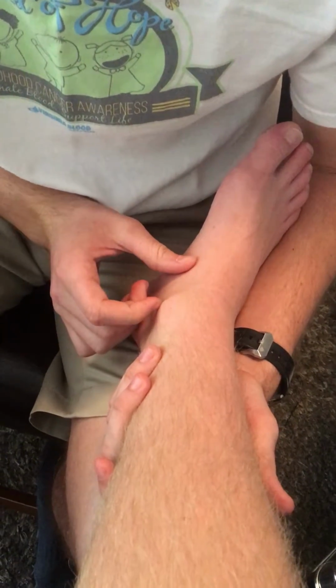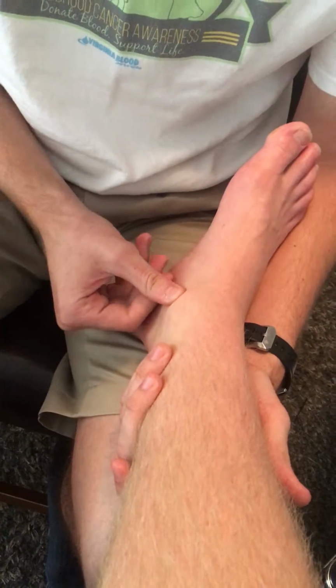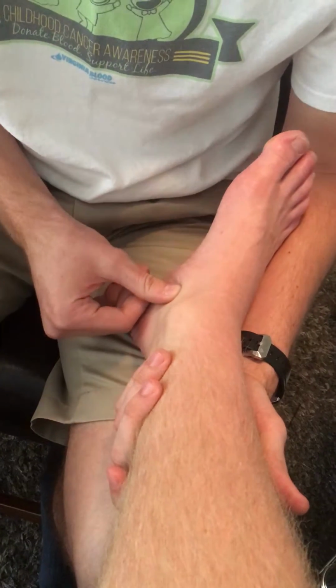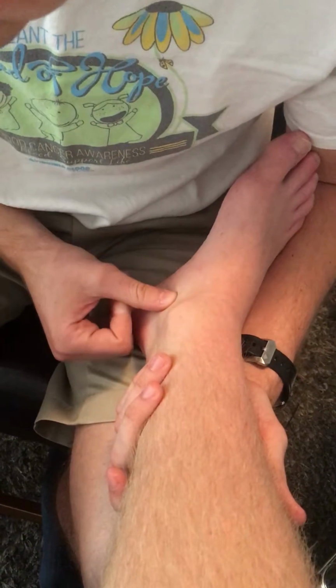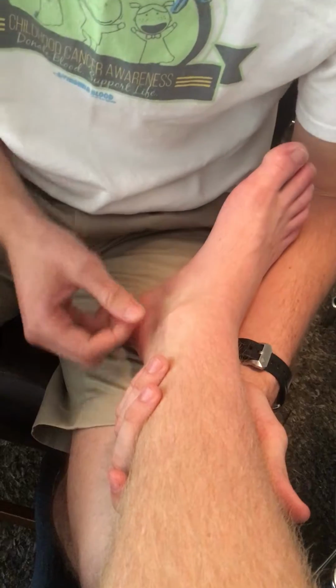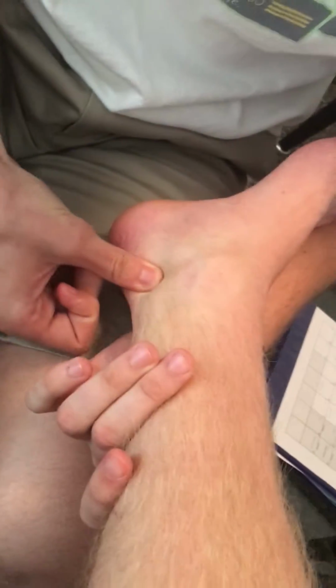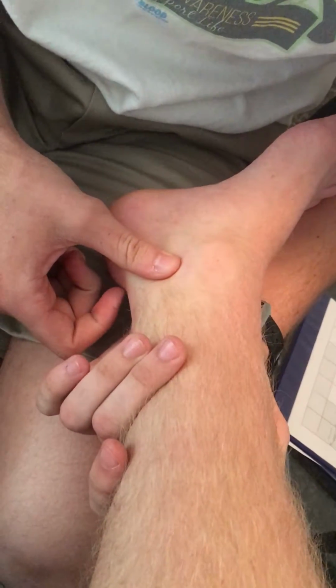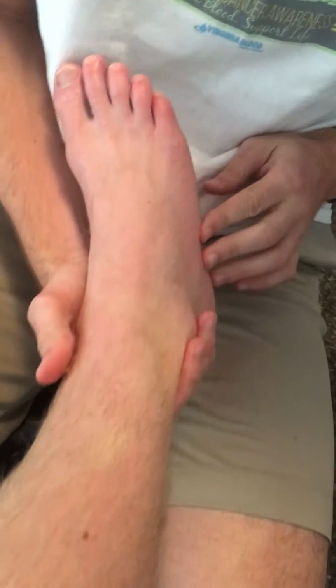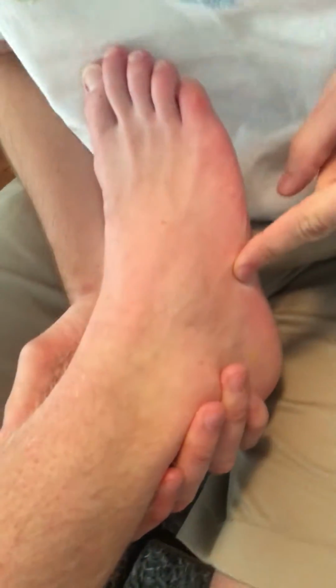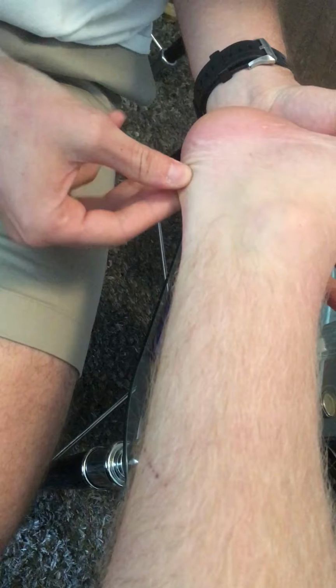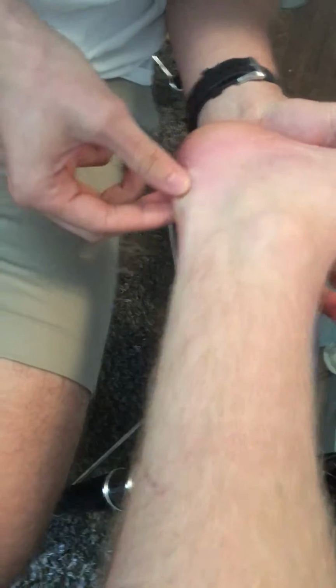We have the tibiocalcaneal ligament, which runs from the bottom of the medial malleolus straight down to the calcaneus. We have the posterior tibiotalar ligament, which runs from the back of the medial malleolus around to underneath the Achilles tendon to the talus down here. We have the styloid process of the fifth metatarsal down here. And then we have the Achilles tendon, which just runs from the gastrocnemius down to the heel of the calcaneus.